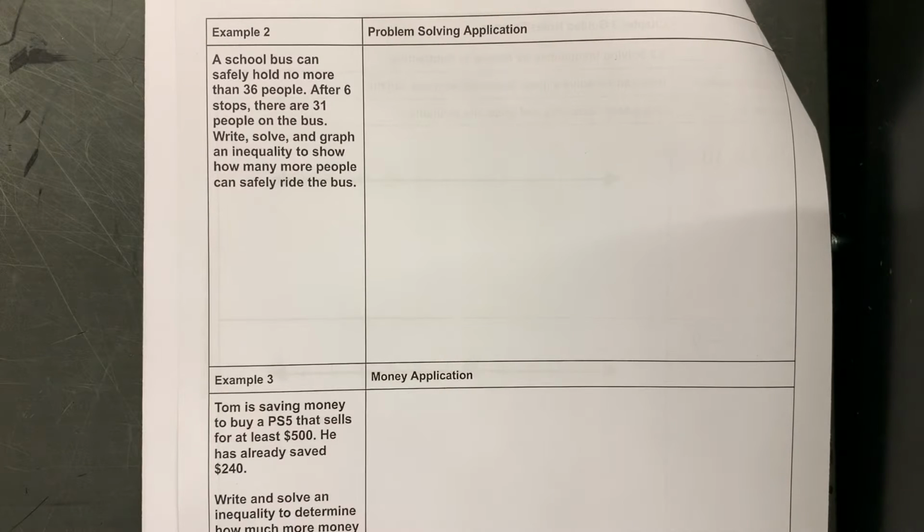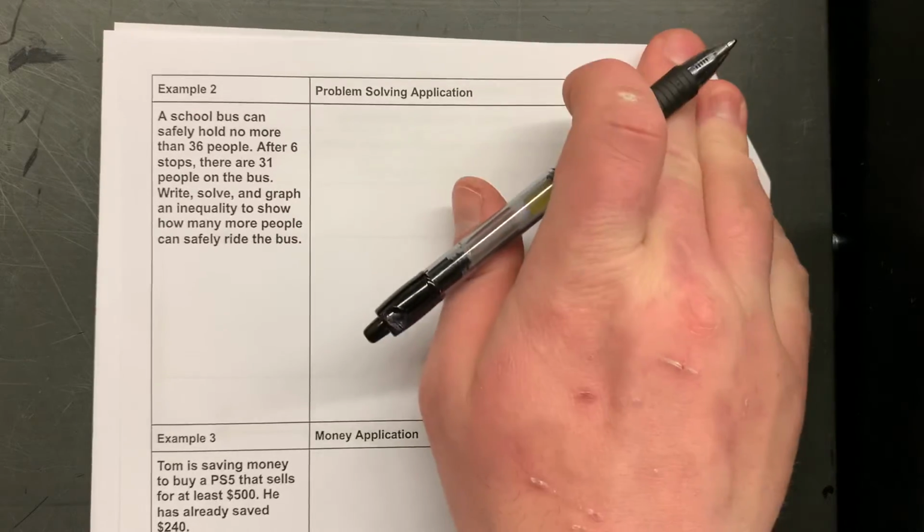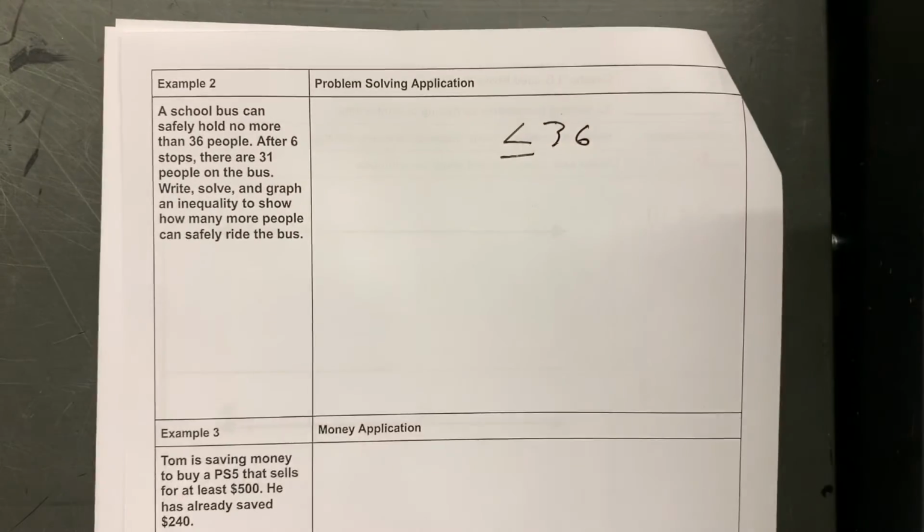Some problem solving applications. A school bus can safely hold no more than 36 people. After 6 stops, there are 31 people on the bus. We want to write, solve, and graph an inequality to show how many more people can safely ride the bus. So no more than 36 people. 36 is the max, so we can be up to 36, but 36 is the most that it can be. So we have to be less than or equal to 36.